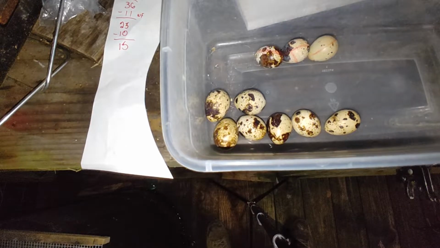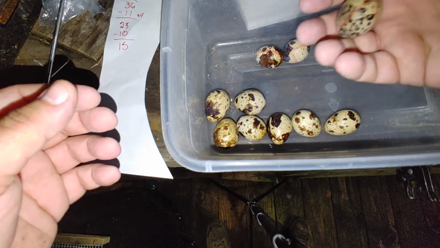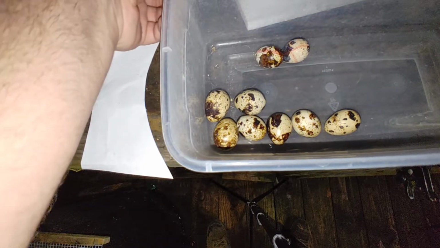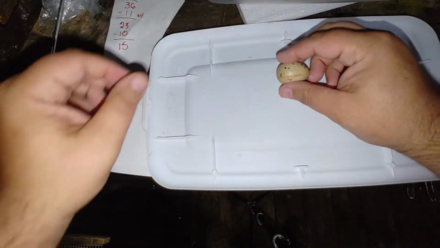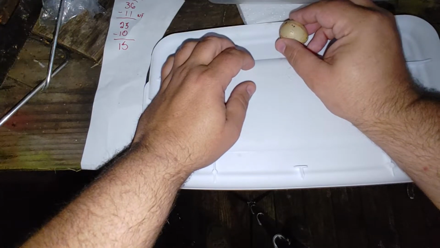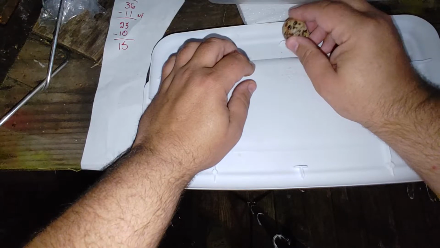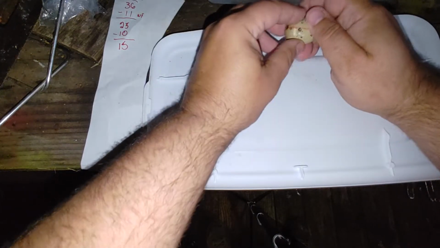So, like I say, we're going to go through these one at a time. We're going to crack them open and have a look and see if we can determine a cause of their failure. And like I say, this is going to get stinky in some cases.